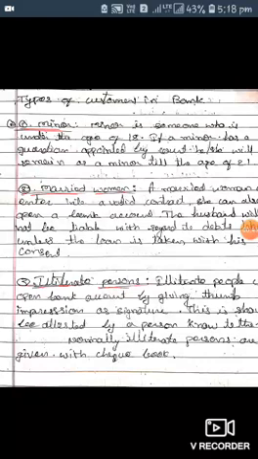Next, married women. Married women can also enter into a valid contract. She can open an account with the bank, and she can take loans, and she is the only one liable for paying the loans. Her husband is not liable for loans taken by a married woman unless the husband's consent is there in the loan.